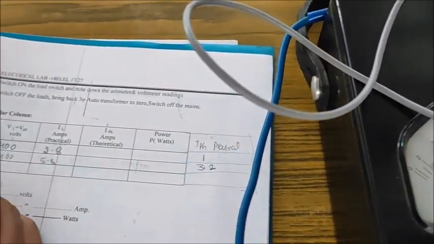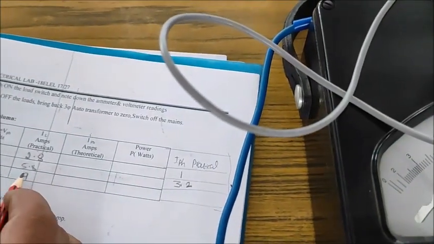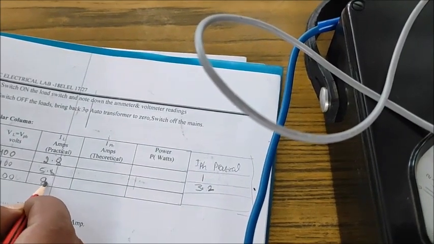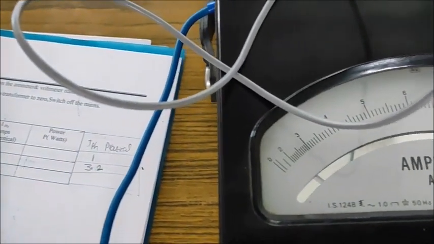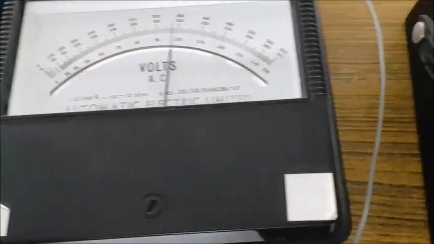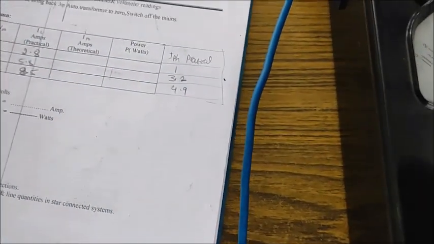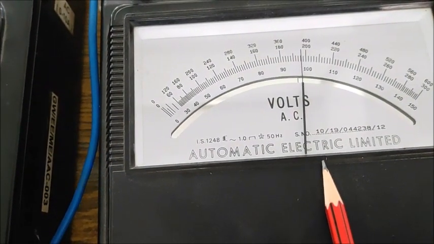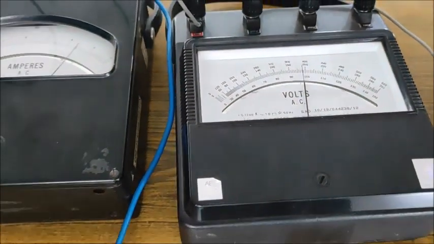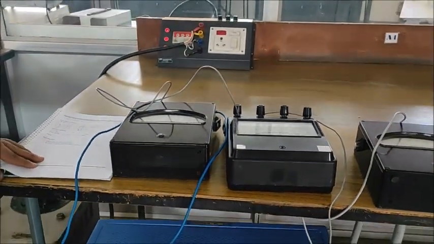Okay, so again the voltage is 400 volts. The current is 9 amperes, that is the line current. 8.5 amperes, sorry, the line current is 8.5 amperes, and the phase current is 4.9 amperes. Okay, also ensure that this voltage is 400 volts in all the readings. Okay, so this is the procedure for conduction of the delta connected load.